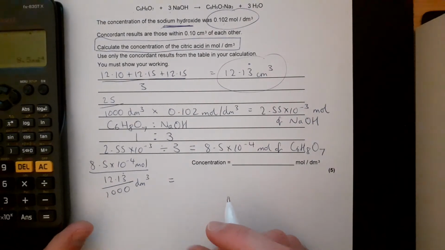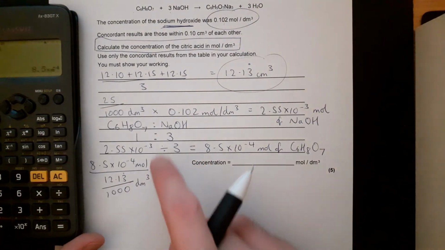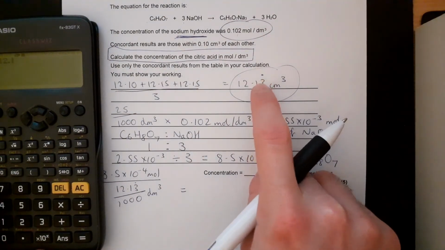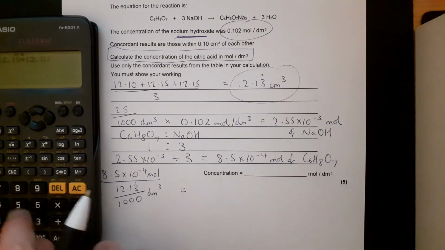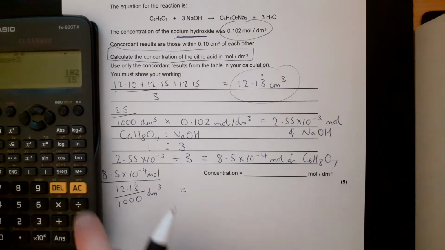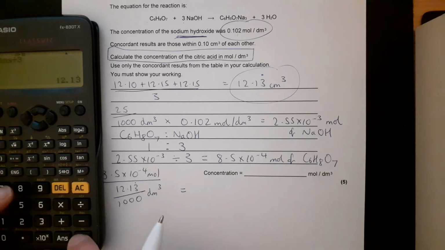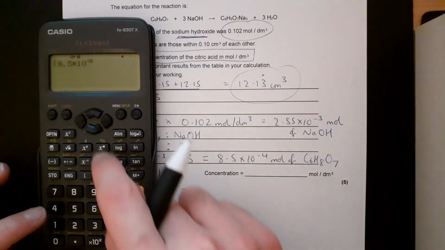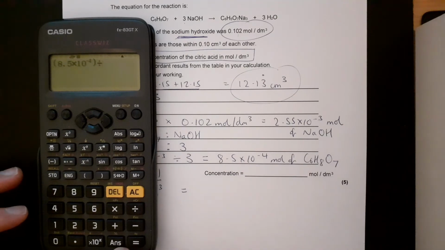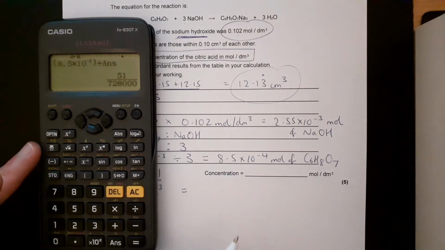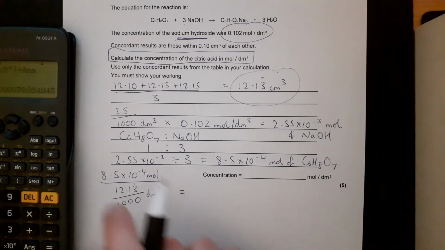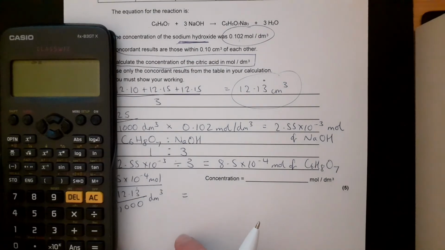So what I'm going to do here is I'm going to work this out again. Because this is recurring, so it's an awkward number: 12.1 plus 12.15 plus 12.15 divided by 3. That gives me that number. And I'm going to do 8.5 times 10 to the power of minus 4 divided by, and I'm going to use the answer button because I had that number before. Okay, so I'm going to do that, and that's going to divide it by that. And we end up with this time. What have I done? That's not right, is it? Oh, I forgot to divide it by 1,000. Oops. Let's do that again.